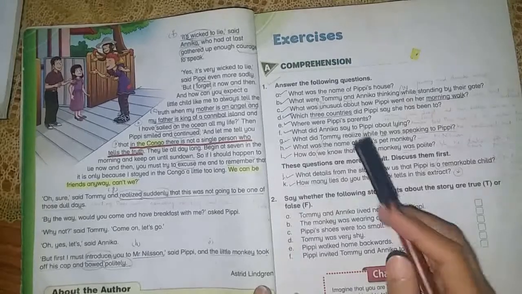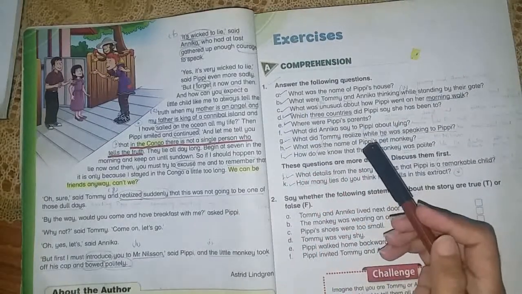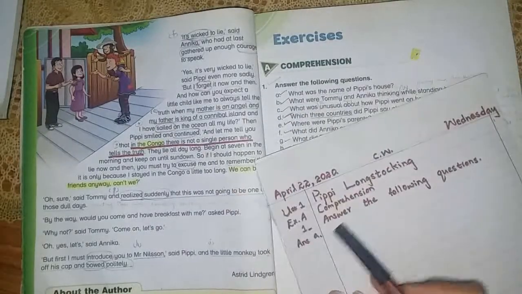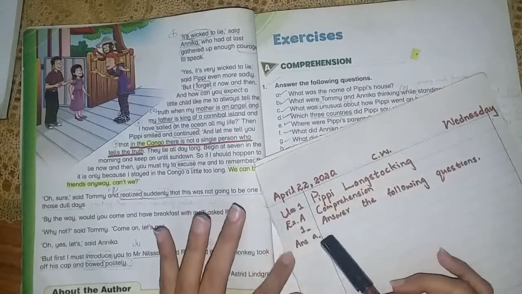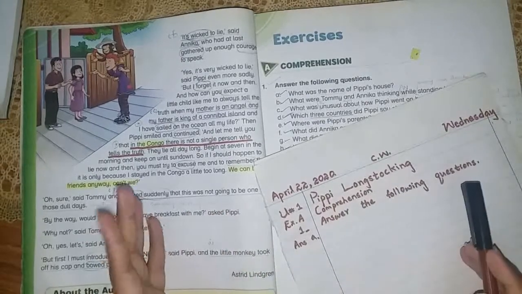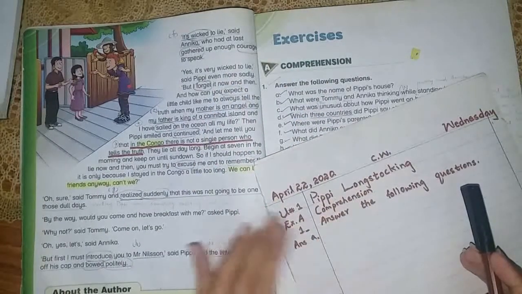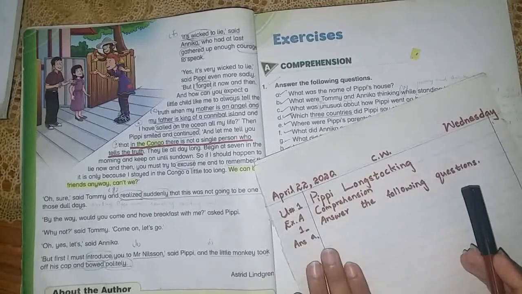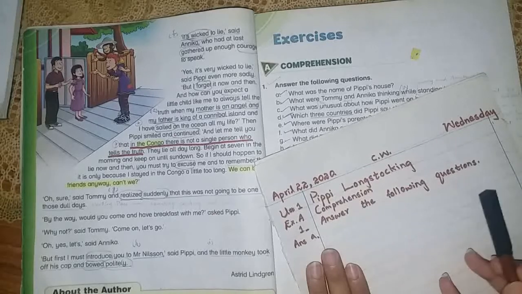Okay. Now we are going to move towards B. Question B. It's up to you whether you write the question over here, or you just write the answer. It's optional. You can write the questions in the notebooks also, or you can write only the answers, like Answer A, give the heading, and then write down: The name of Pippi's house was Villa Villicula.